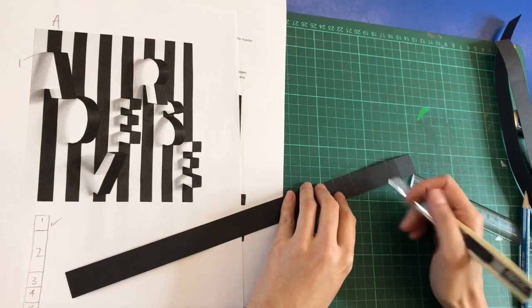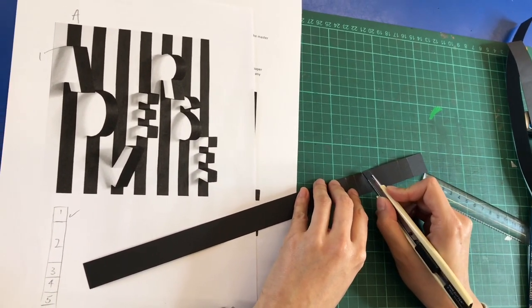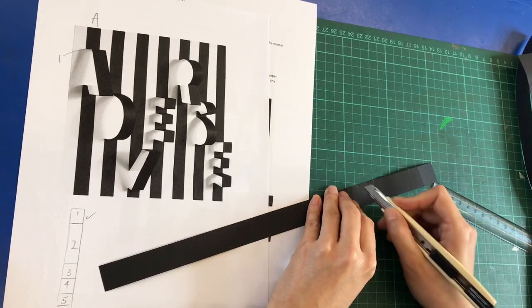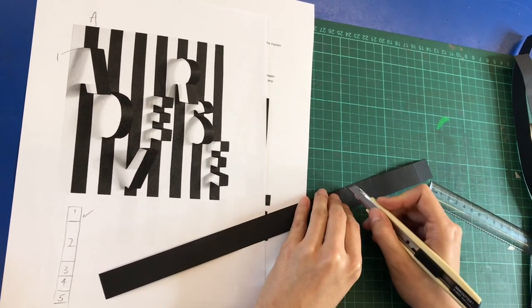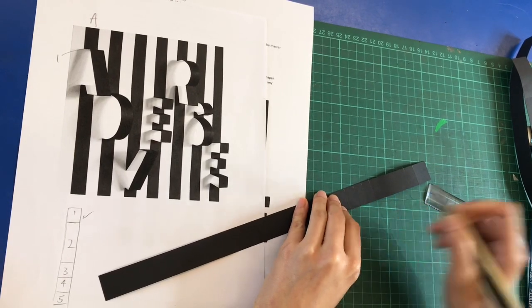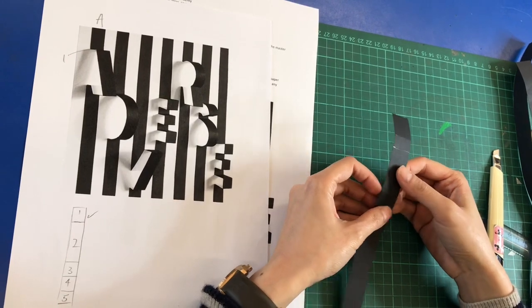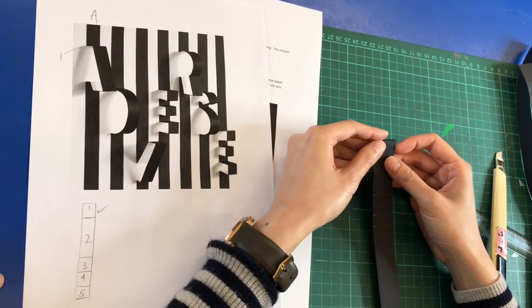So according to the marking, then you can cut the line. Okay, so you will see that after cutting the line, you can fold up the word more easily.